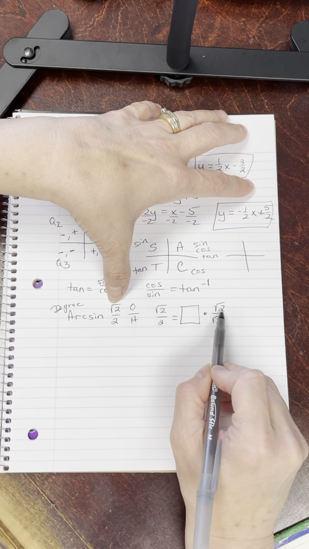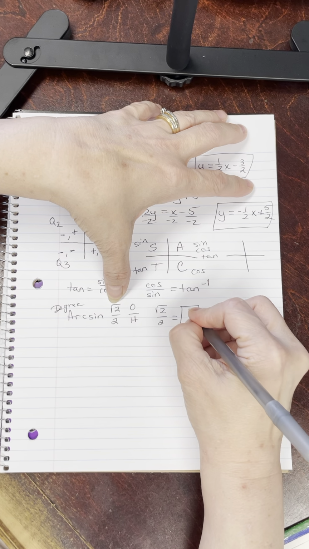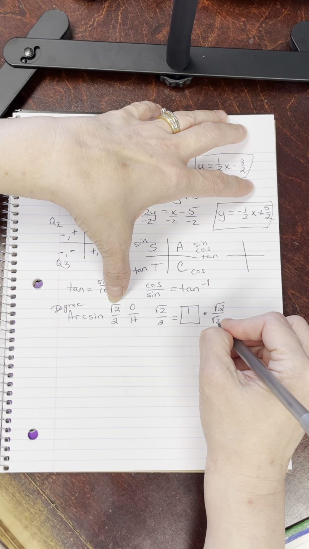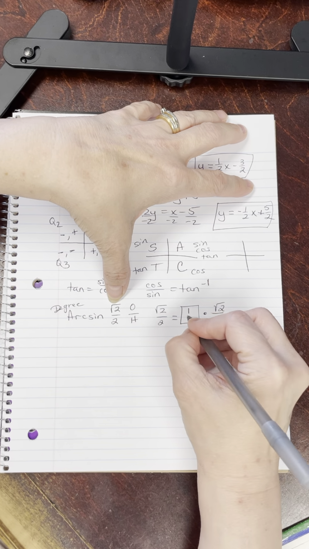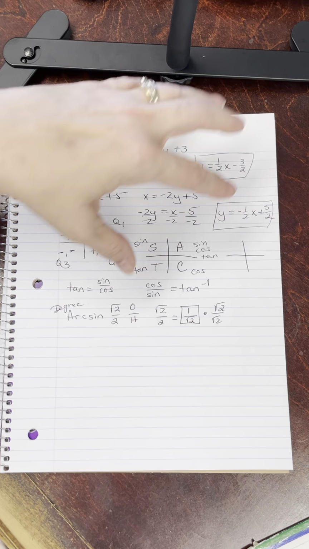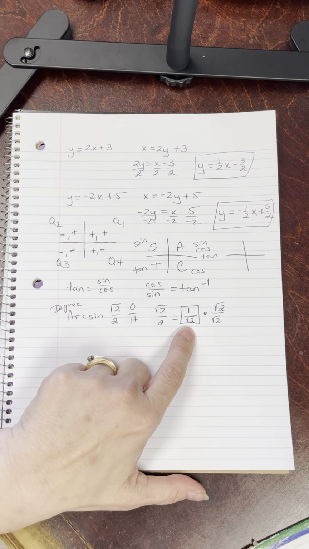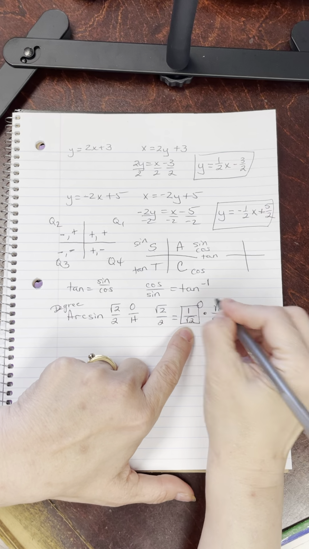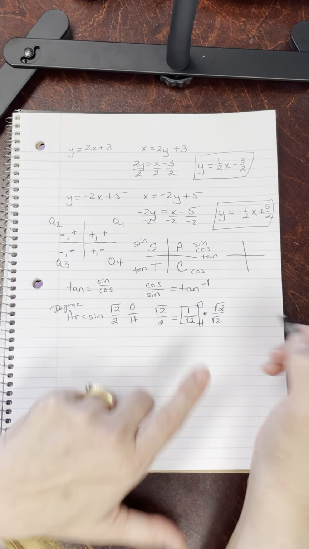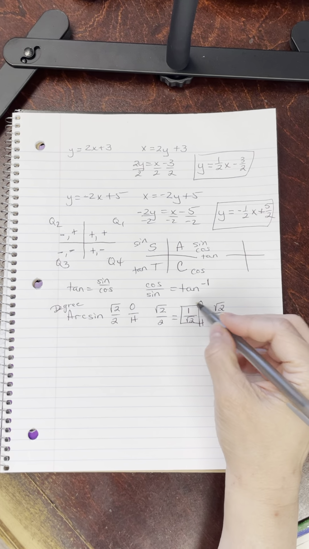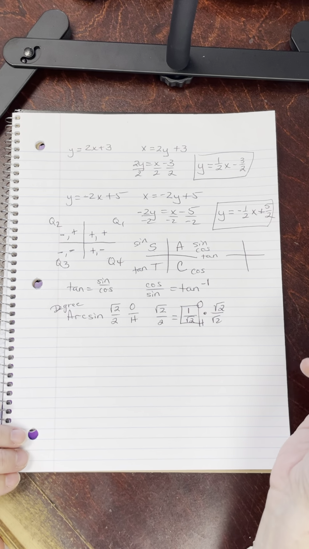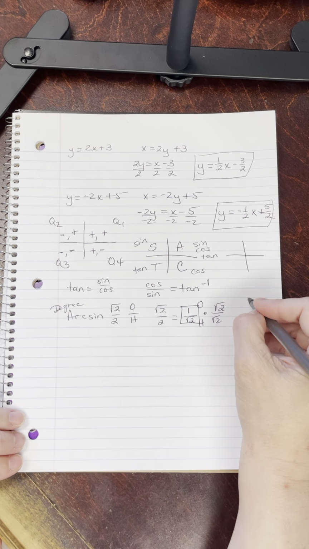What do you multiply this by to keep it this? Well, that's a 1. And what do you multiply root 2 by to get it into a 2? Oh, well, that's a root 2. So the unfixed version is this. So this is actually, my opposite is 1 and my hypotenuse is root 2. And you need it this way because of the memorized special triangles that we've done.